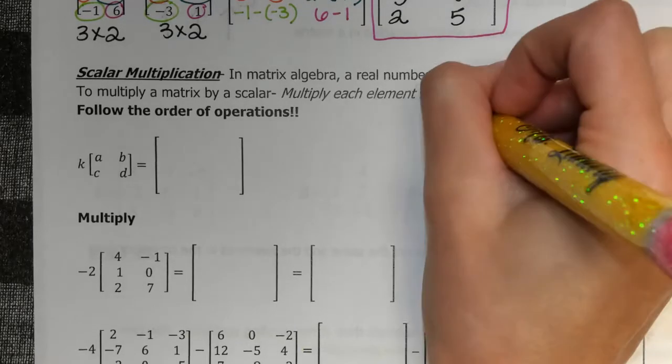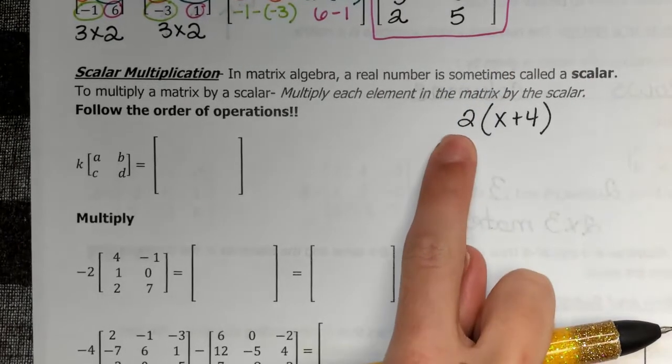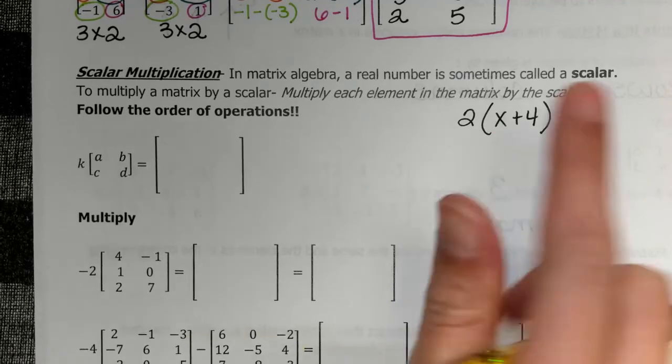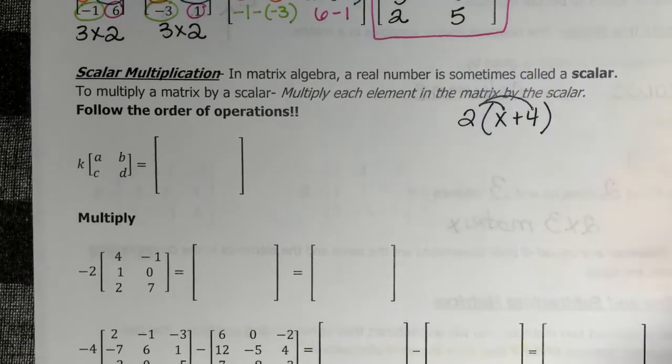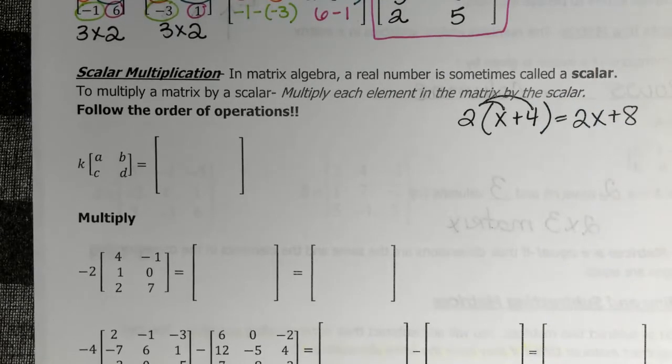Think about if I gave you 2 times x plus 4. That 2 is a scalar. Okay? What would you do with that 2 in this example? Distribute. So that would give me 2x plus 8. So I multiply it by everything in parentheses.